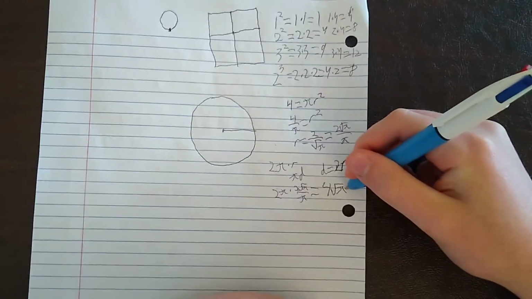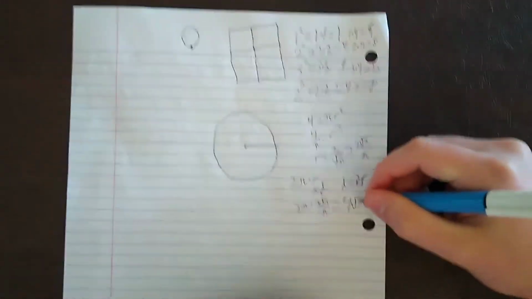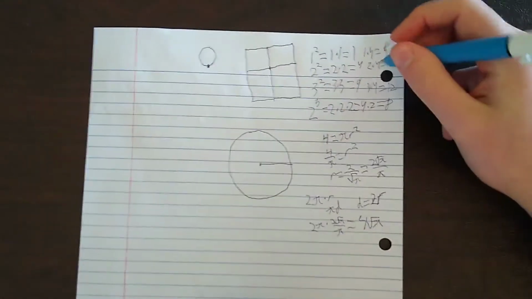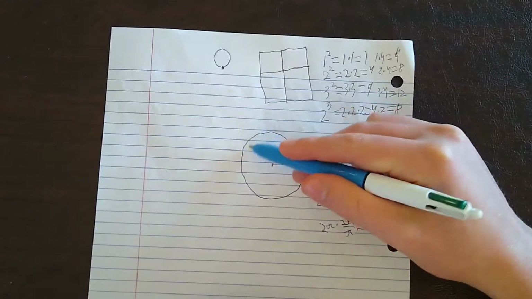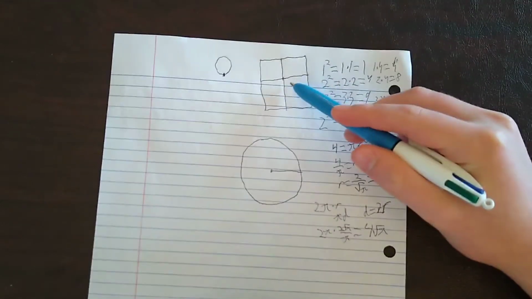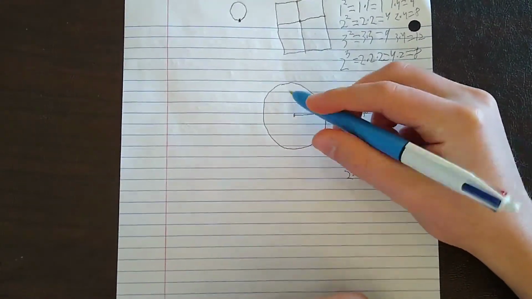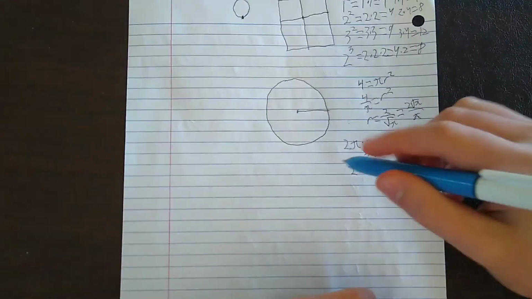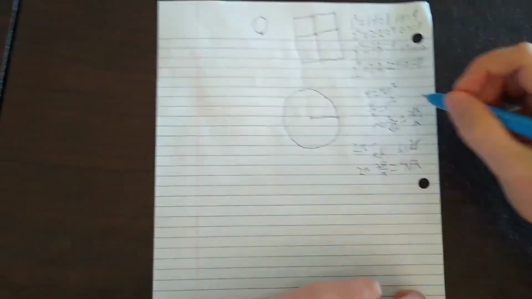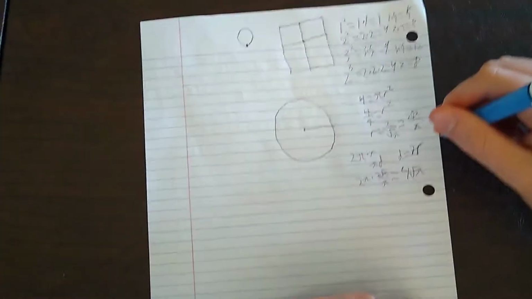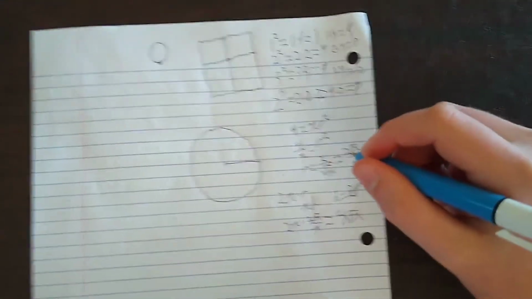The square root of pi is in fact smaller than 2 because pi is smaller than 4. And so this has a smaller perimeter than this. In fact, the circle is the most efficient shape in terms of the ratio between perimeter and area.